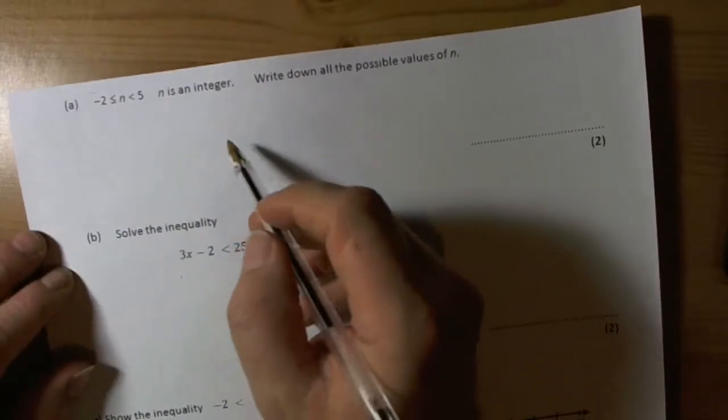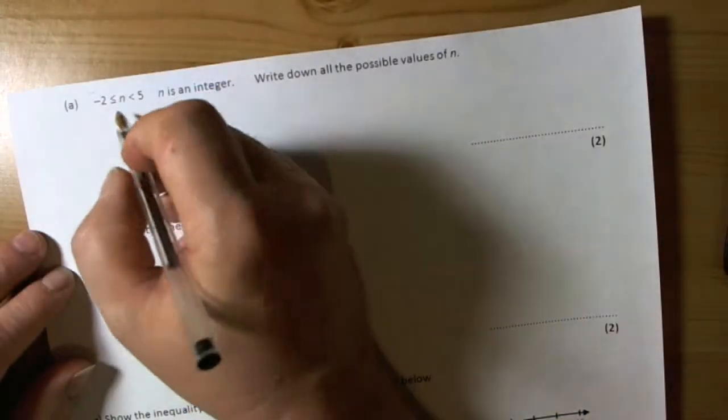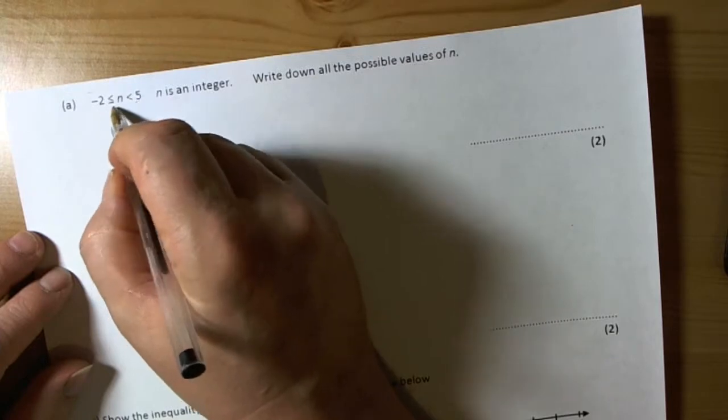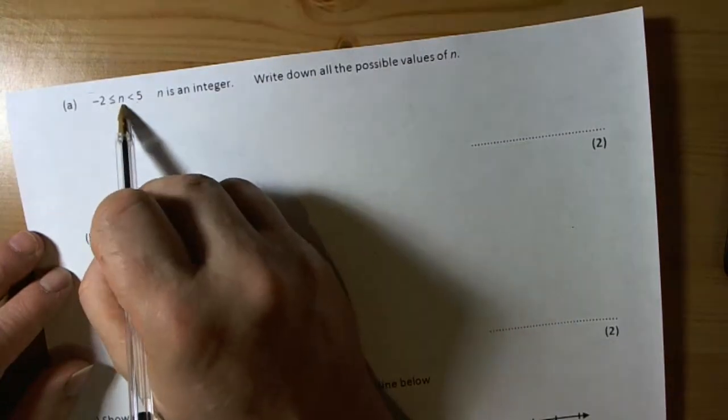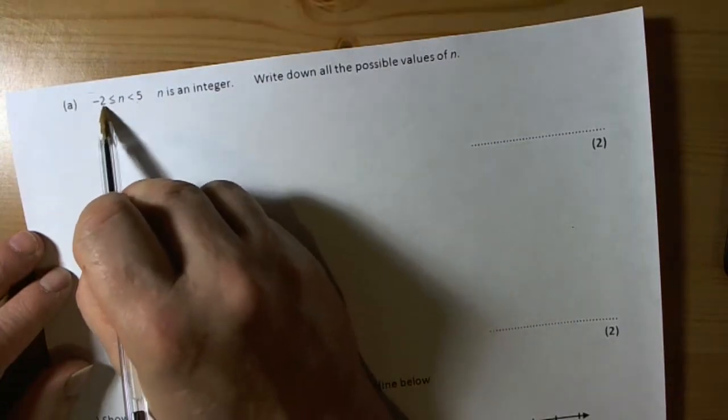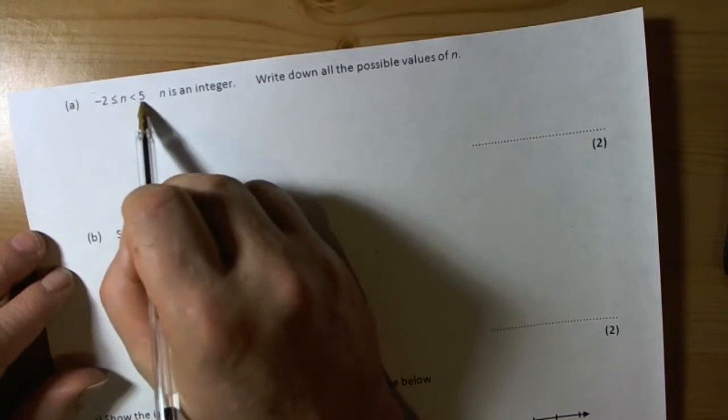Okay, so here we're dealing with inequalities. How do we know that? Well, we've got the symbols for inequalities. So this is telling me that the n values are greater than or equal to -2, but less than 5.